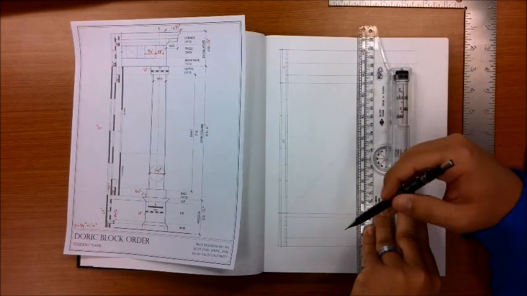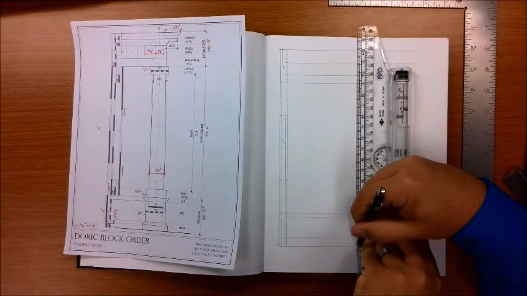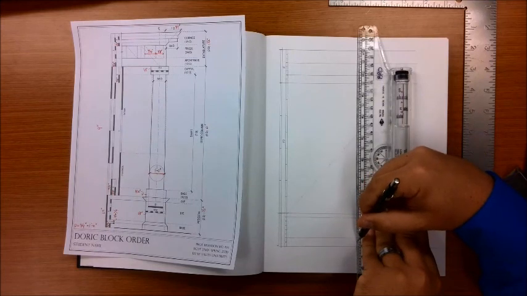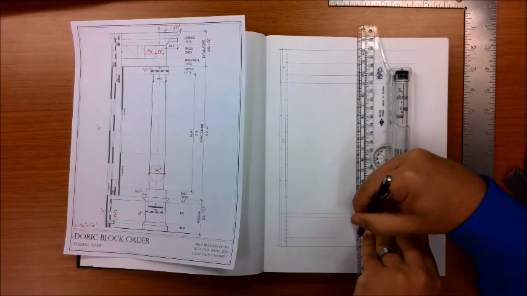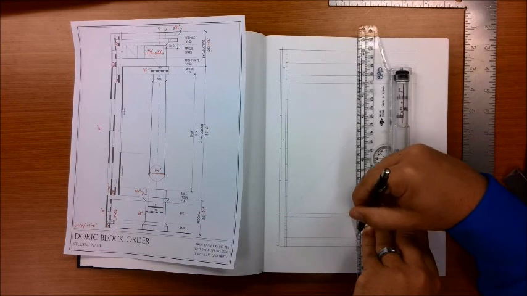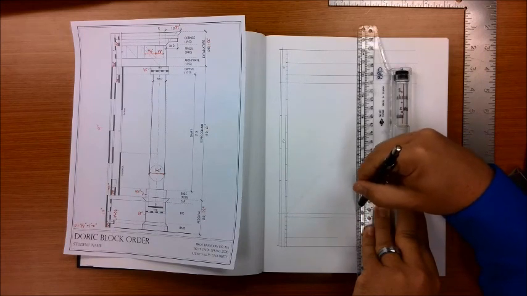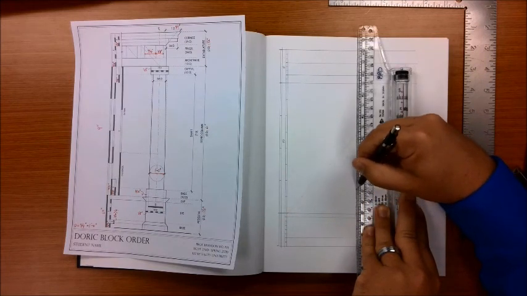Because this is the center line, instead of just a solid line, I'm going to do a dash dot line type.